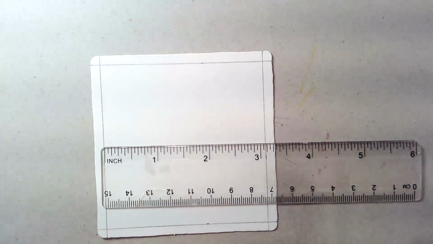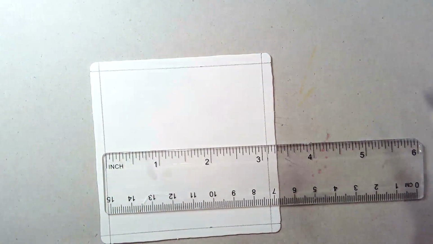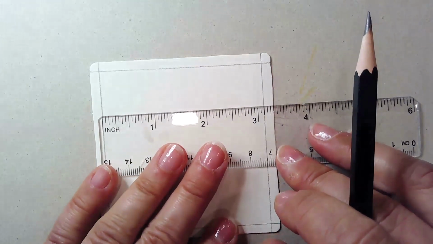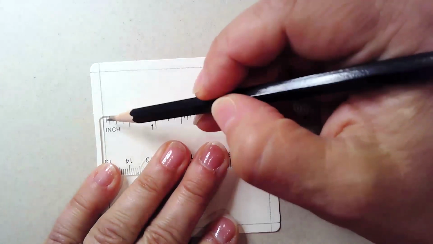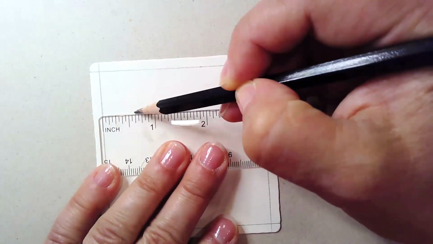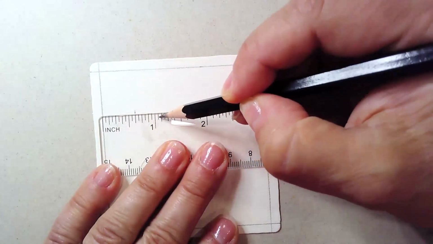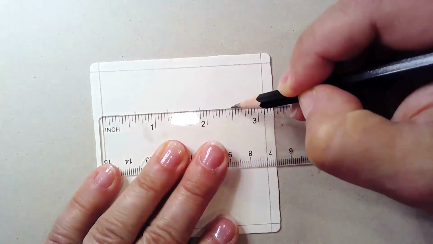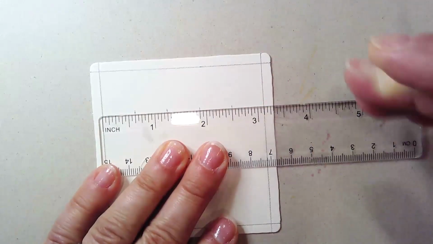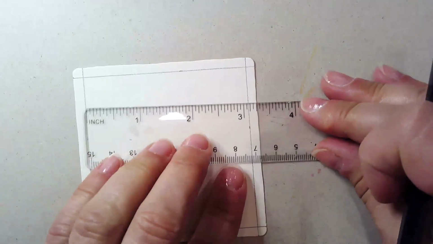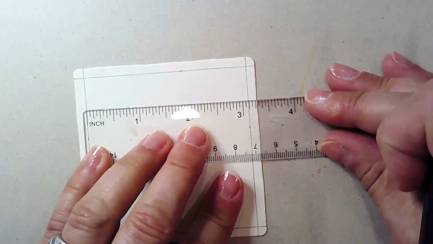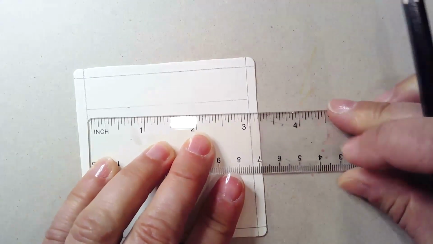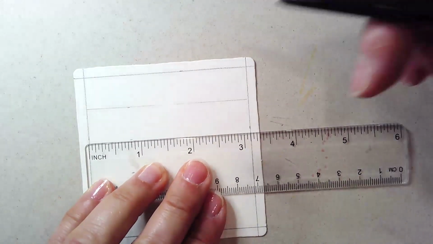All right, so now that we have our 3/16 inch border all the way around, we're going to do a grid, 5/8. So each 5/8, we're going to add a little hash mark all the way across. And then we're going to take those hash marks and connect them to make columns or rows, depending on how you hold your block, right?